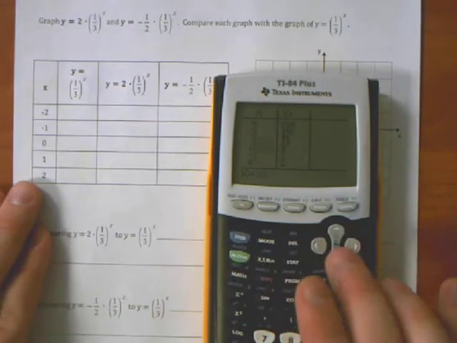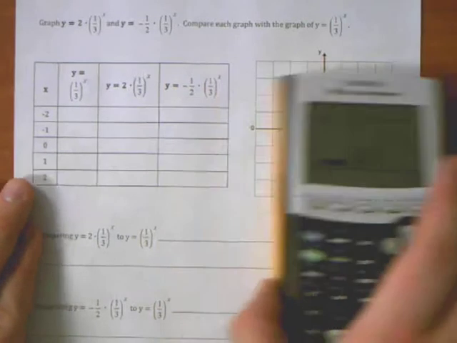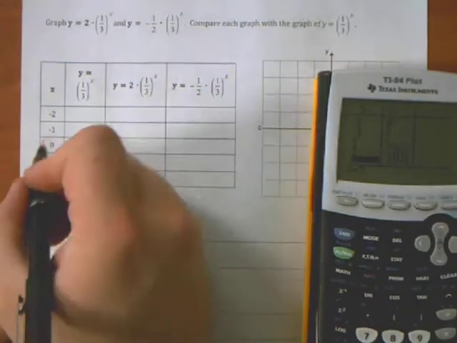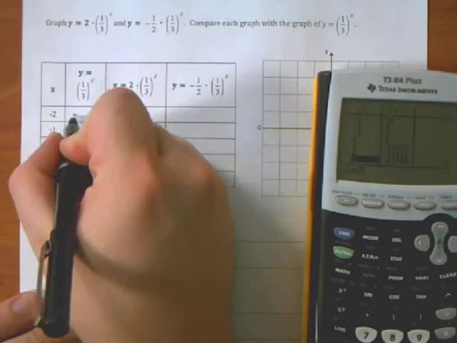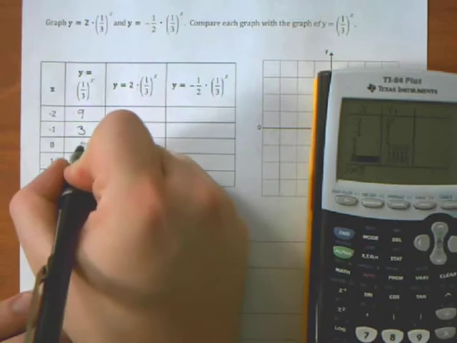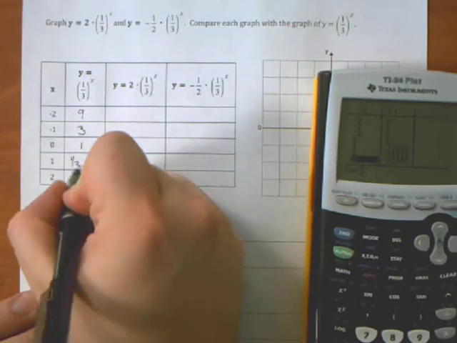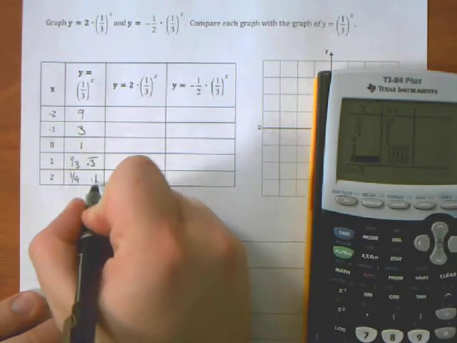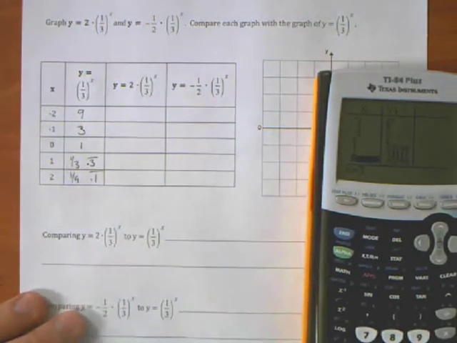And I can go through and fill in my table for my first function pretty quickly: 9, 3, 1, 1/3 or 0.3 repeating, 1/9 or 0.1 repeating.